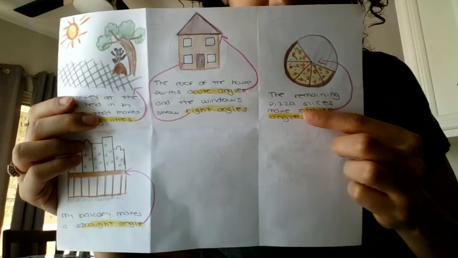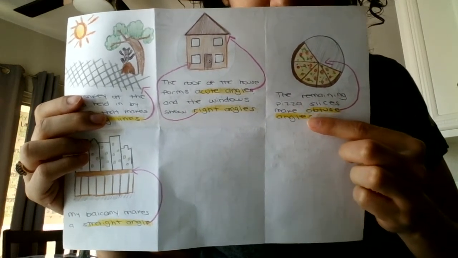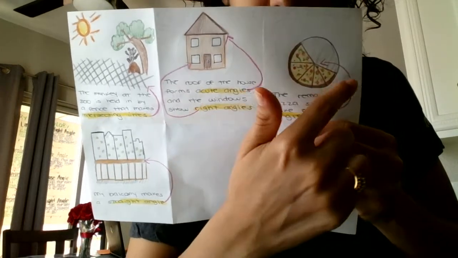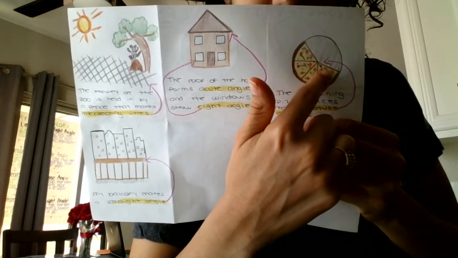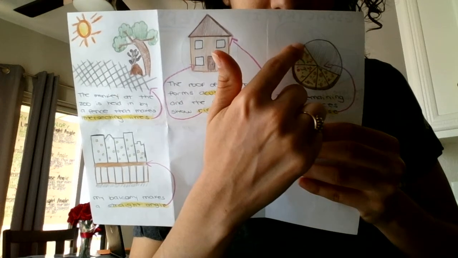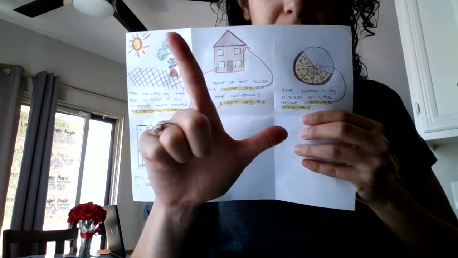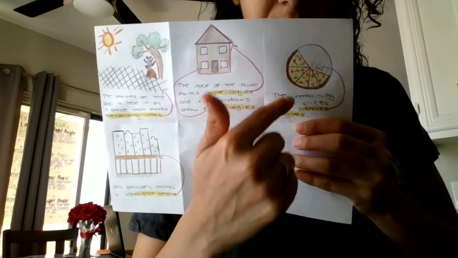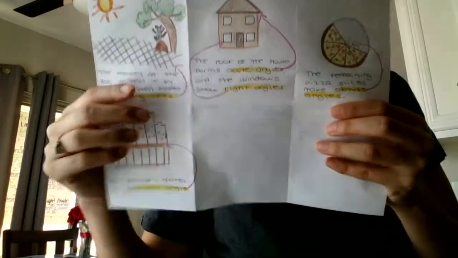The remaining pizza slices make obtuse angles. So here are my remaining pizza slices. Okay. So here's the angle that it makes, right here and right here. So that is bigger than 90 degrees. So the remaining pizza slices form an obtuse angle.